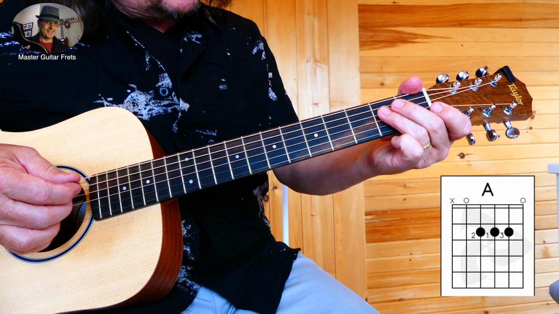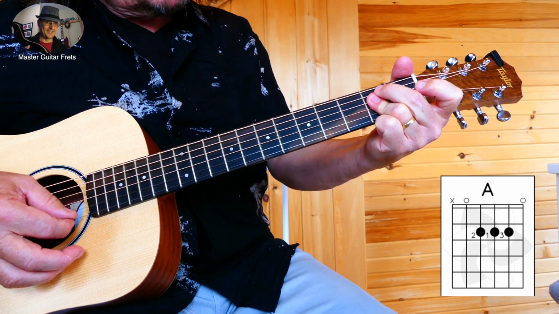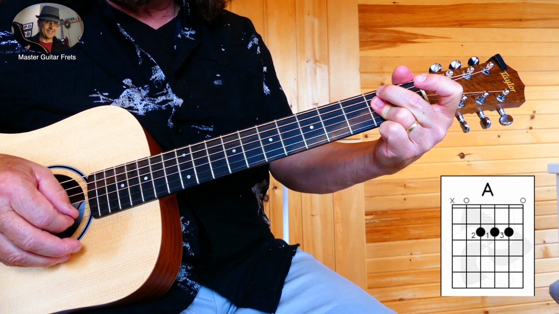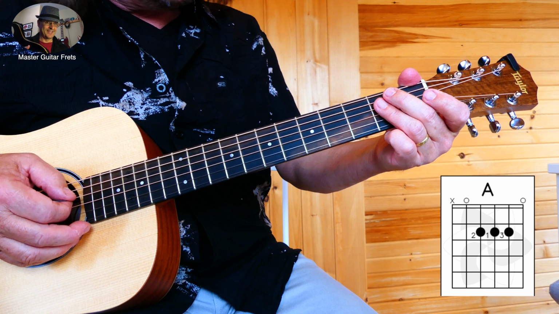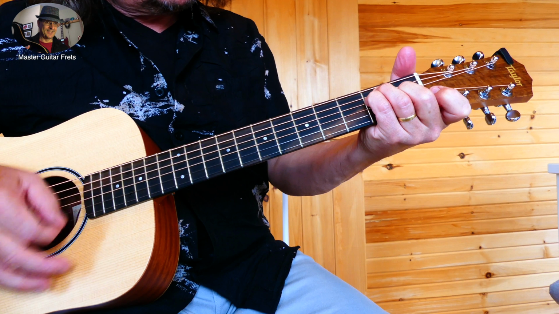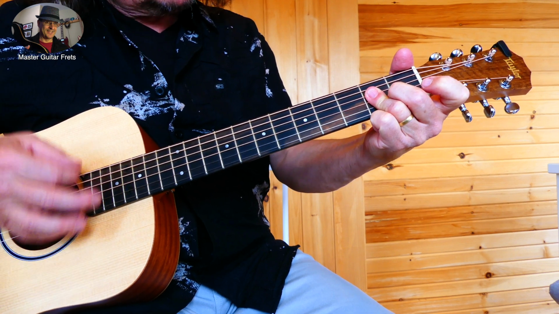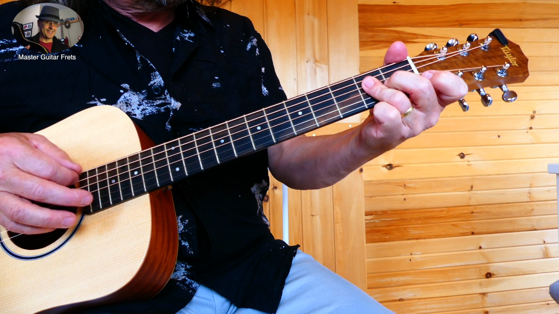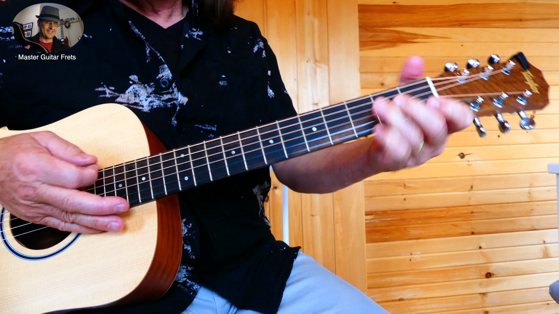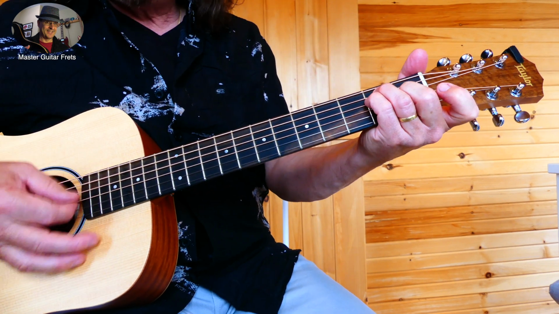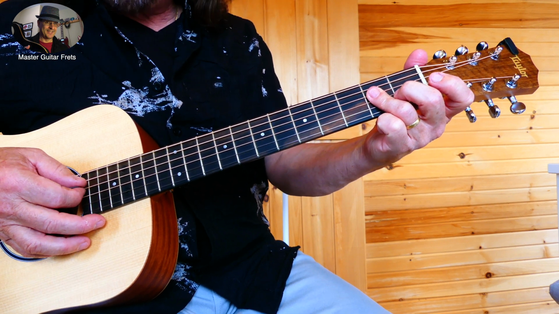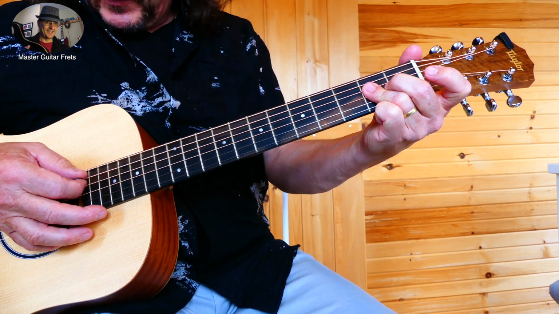Play your A with the ring finger only. This one might be hard to ring out, but that's okay. If it gets muted, it still sounds good, okay? So build some muscle memory for playing the E chord like this and the A chord barring all 3 strings with your ring finger.